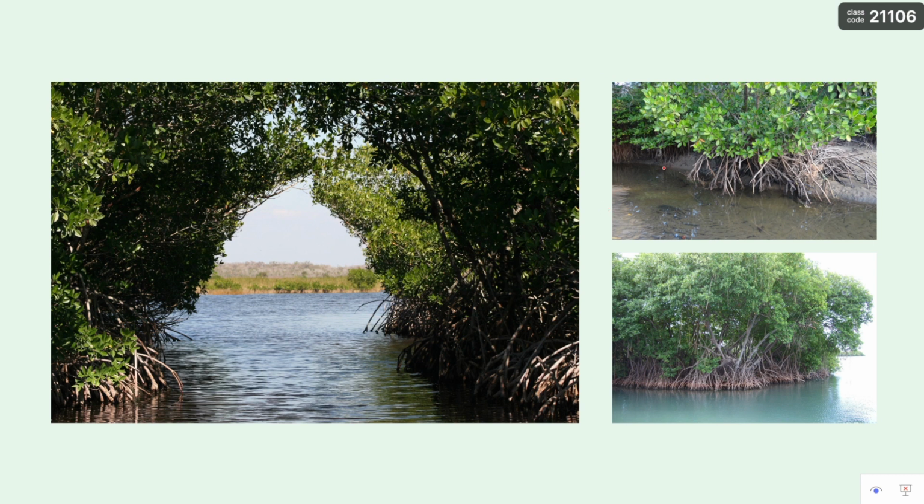One of the other reasons why this is extremely important is that the mangrove areas happen to be nutrient rich. They have lots of nutrients. Why are they nutrient rich?